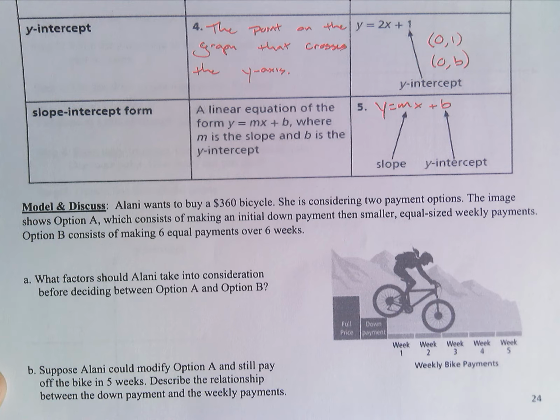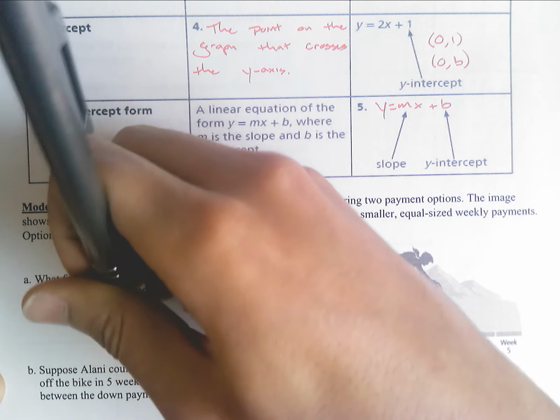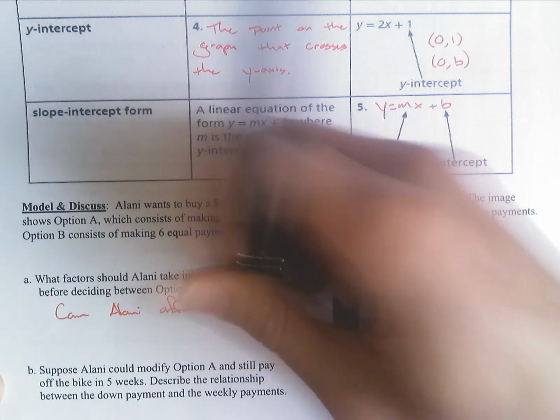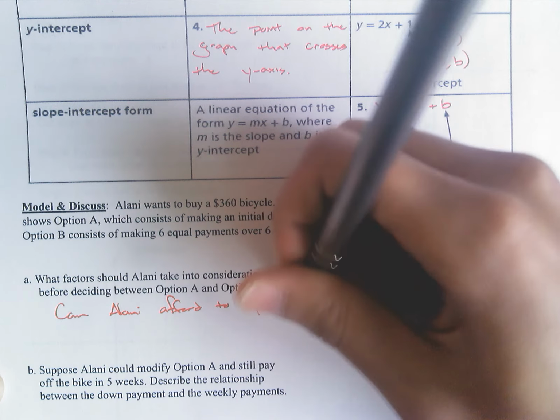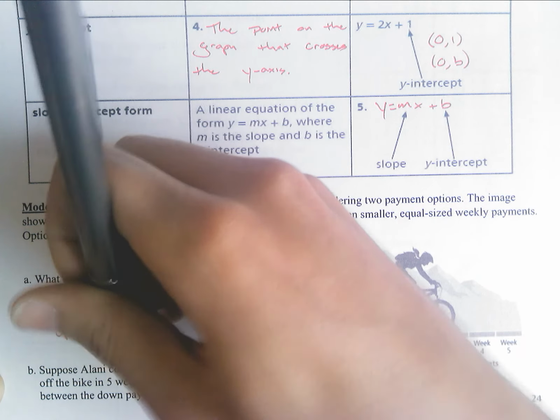So what factors should she consider? Well, can Alani afford to pay more upfront? So that would be option A, making that down payment.